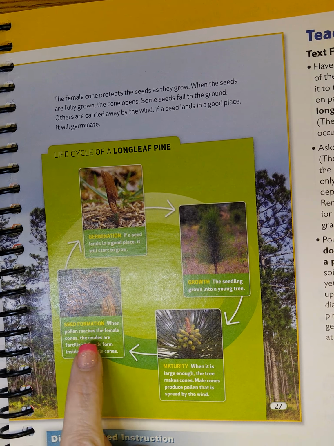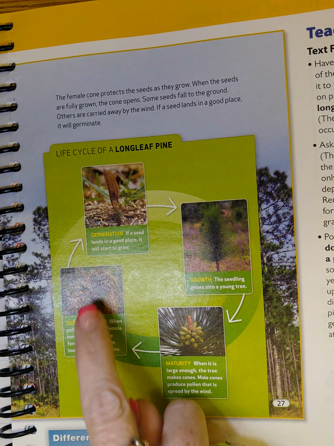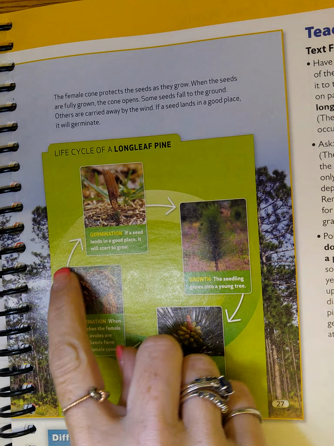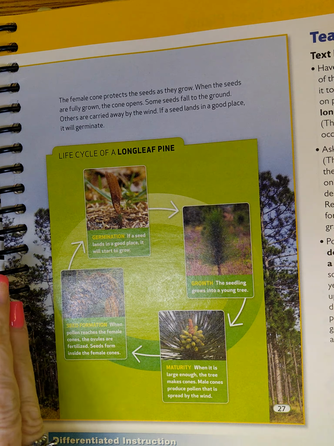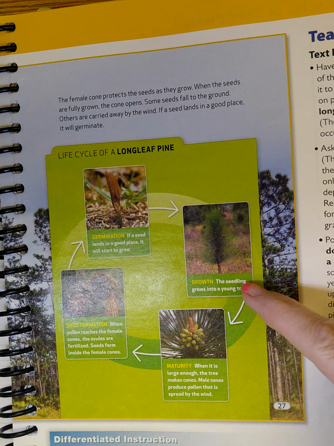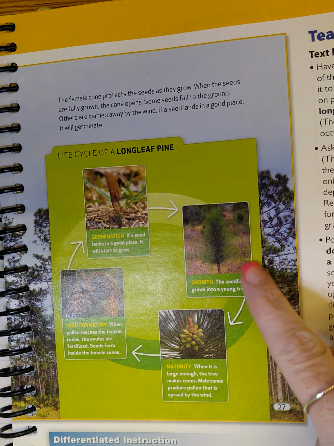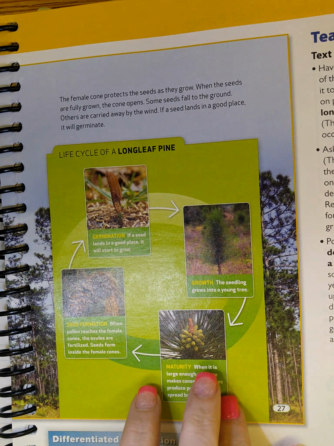Same type of situation. It does start with seed formation. For conifers, it's inside a cone. That's a difference. They both have seeds, but this one happens inside a cone. It goes to germination, again from seed to seedling. Then it goes through growth, where the seedling becomes a young adult, and then it goes to maturity. So the steps are the same, they just look slightly different.